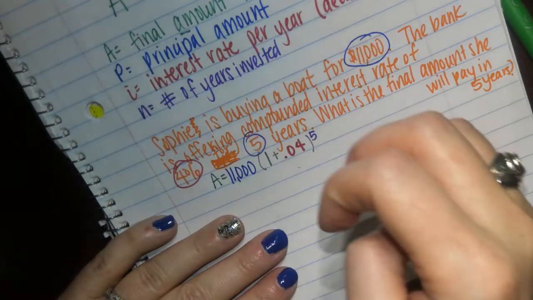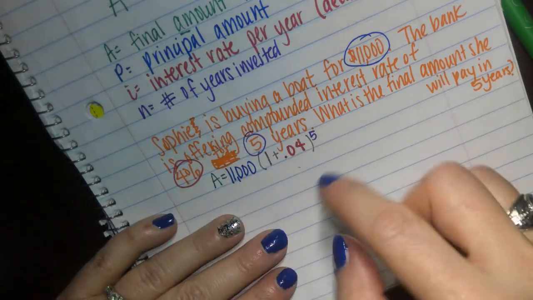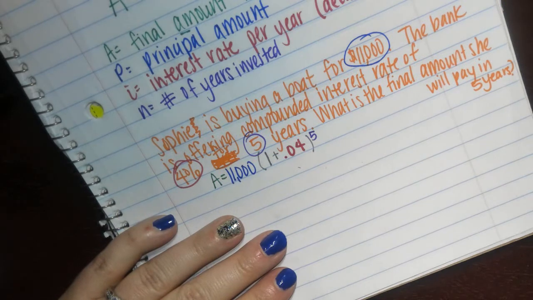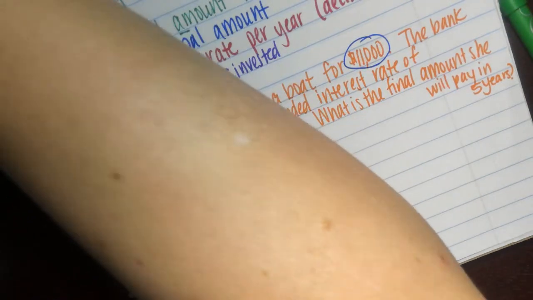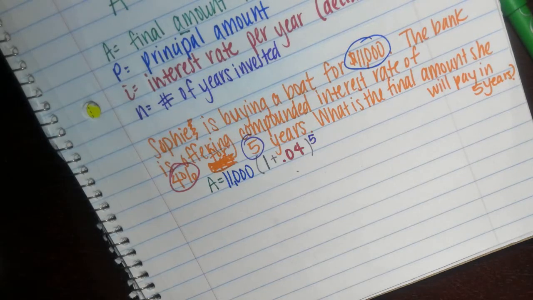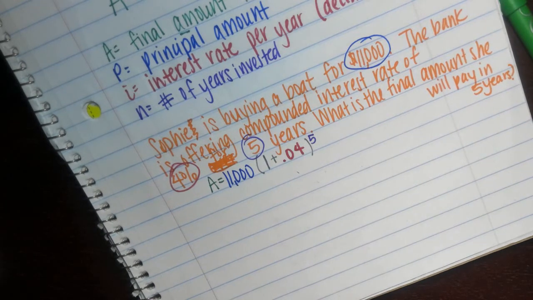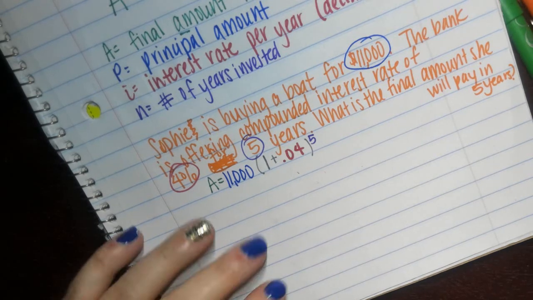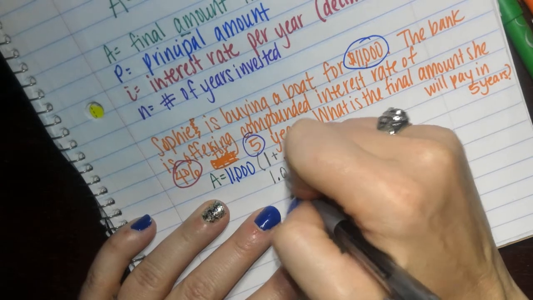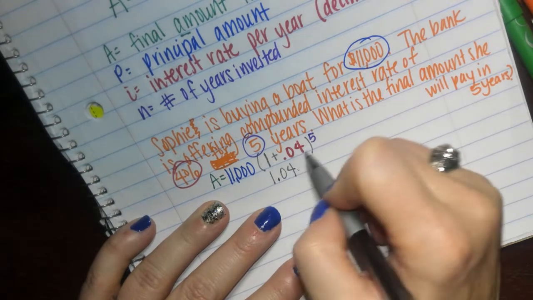Let's go ahead and see what we can do to figure this out. Okay, so order of operations tells us to do the parentheses first, PEMDAS, so that's what we're going to do. We're going to do 1 plus 0.04. When you do that, you get 1.04.